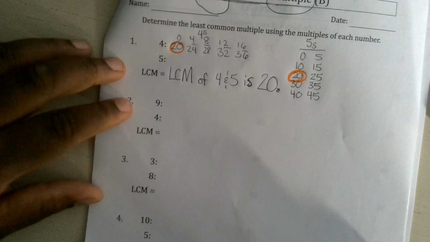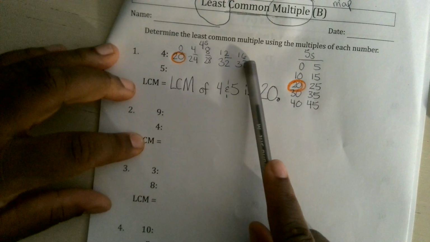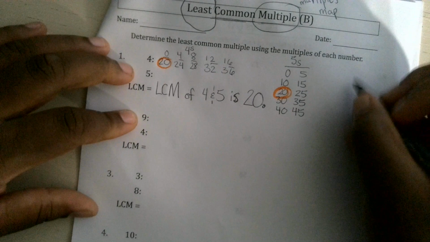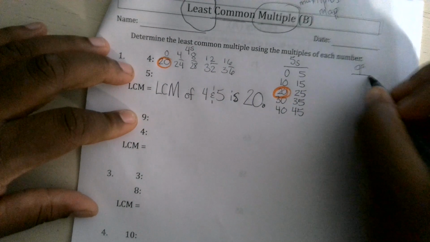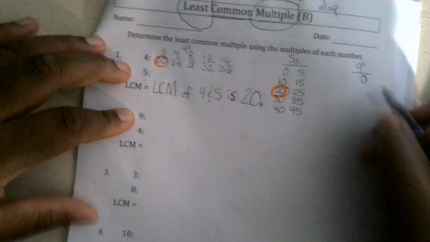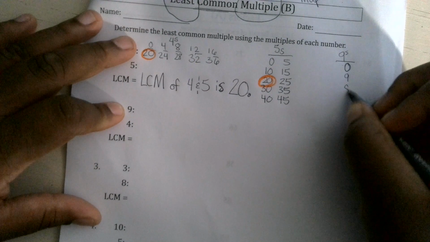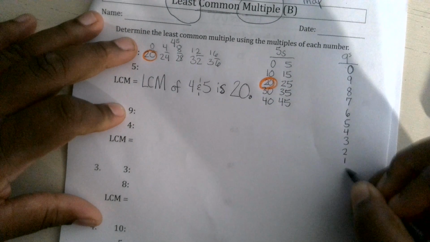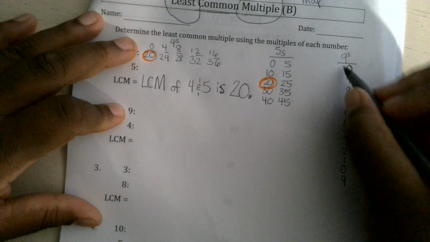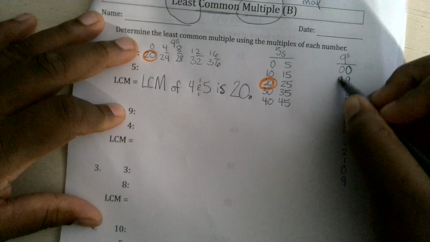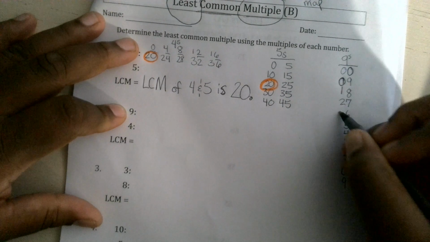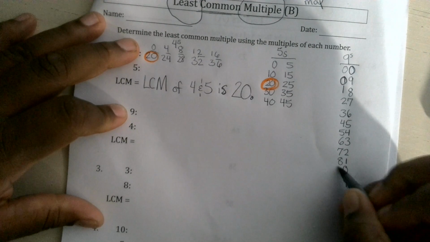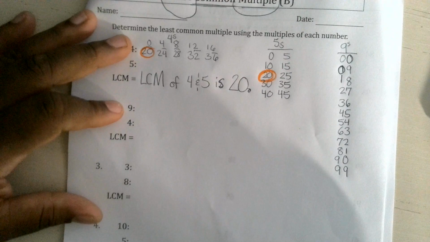And now, number 2, I need the least common multiple of 9 and 4. I've already got a 4's multiples map, so I don't need to do 4's again, but I will need to do my 9's. 9's are very long, they're tall, so I'm going to do my 9's multiples map up here. 0 is my anchor, and then I count down: 9, 8, 7, 6, 5, 4, 3, 2, 1, 0. I could keep going, but I won't.